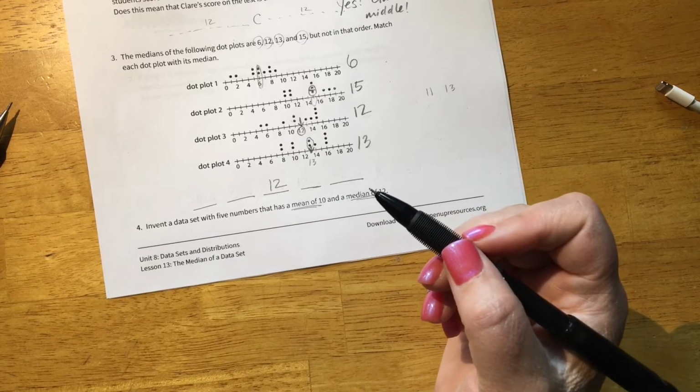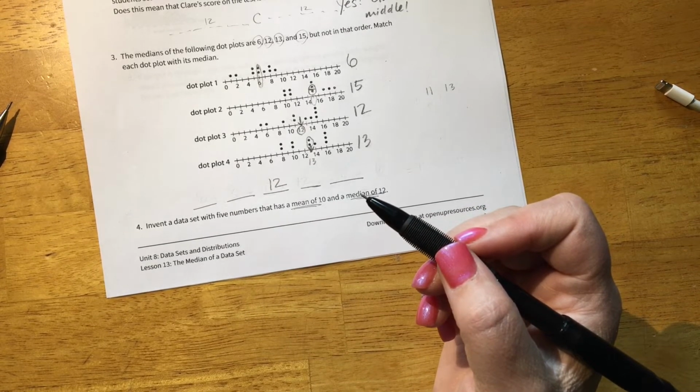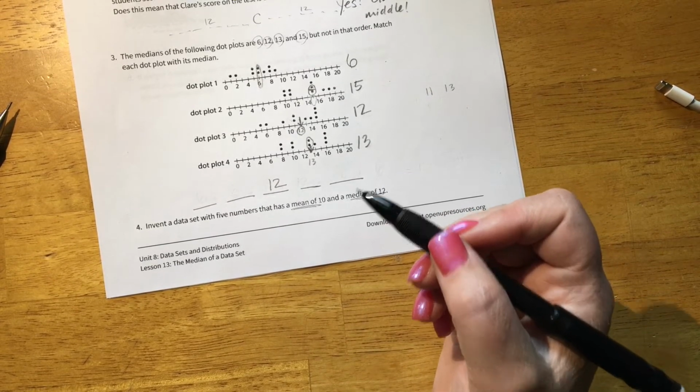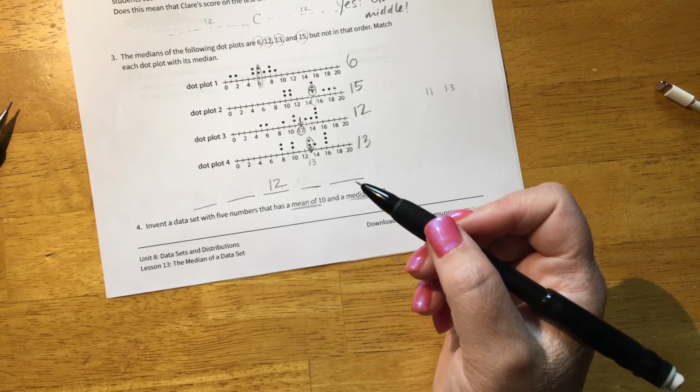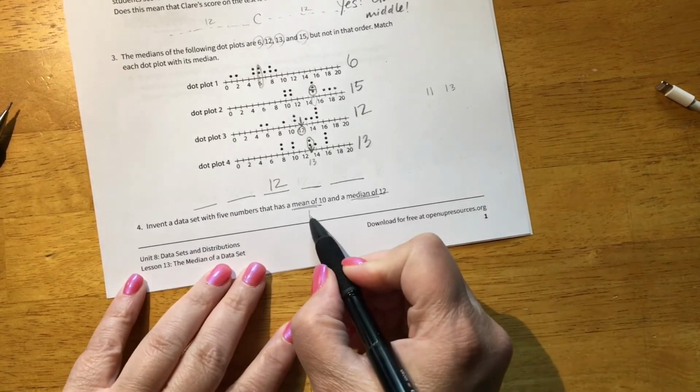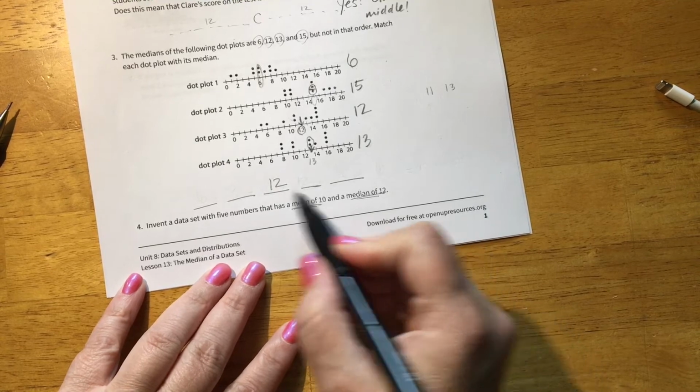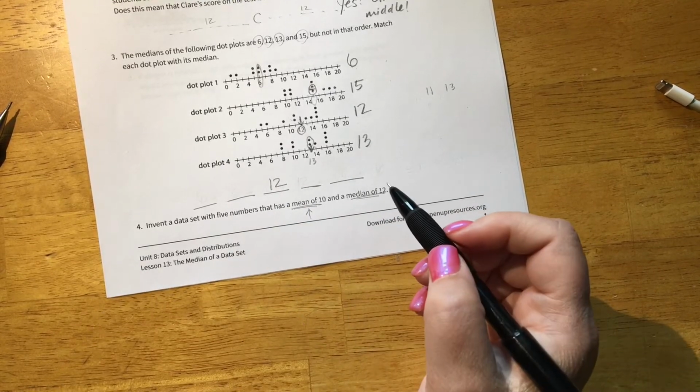And when I put these numbers in order, that middle number needs to be 12, right? Now, when we think about the mean being 10, we need to keep that in mind as we're figuring out what these other numbers can be.